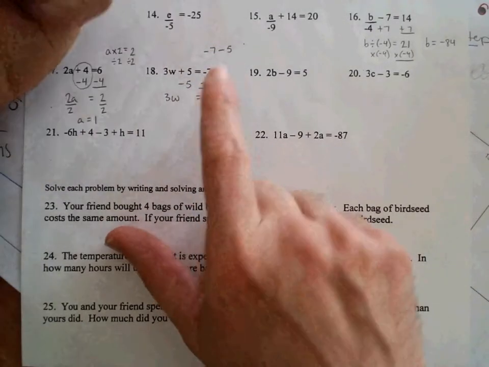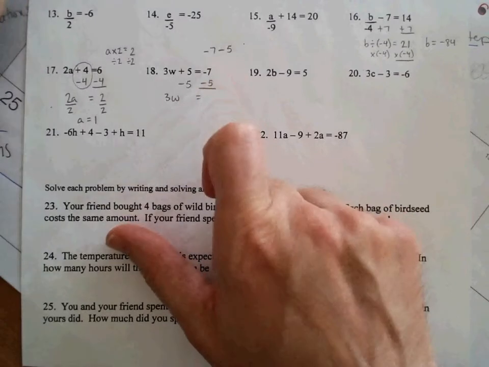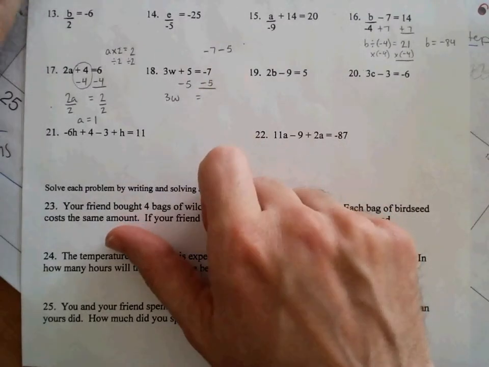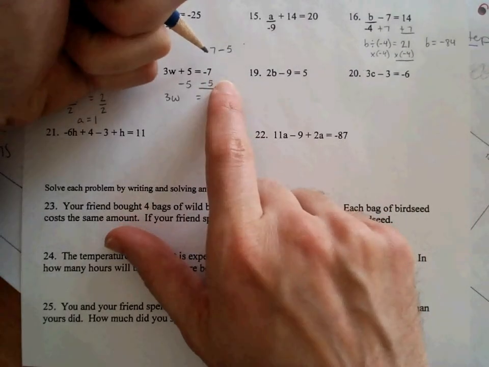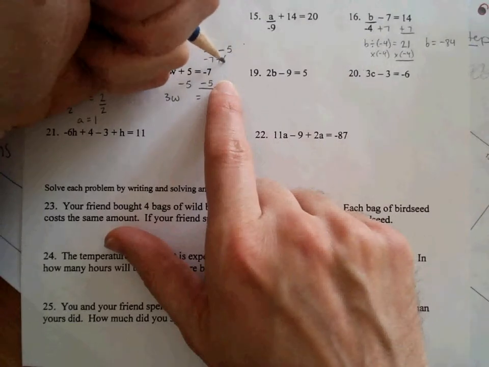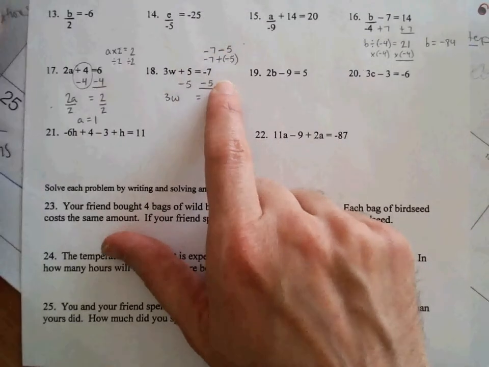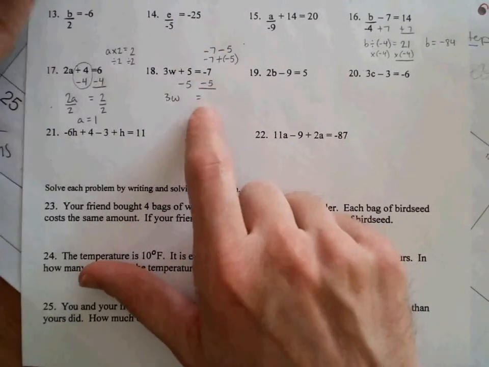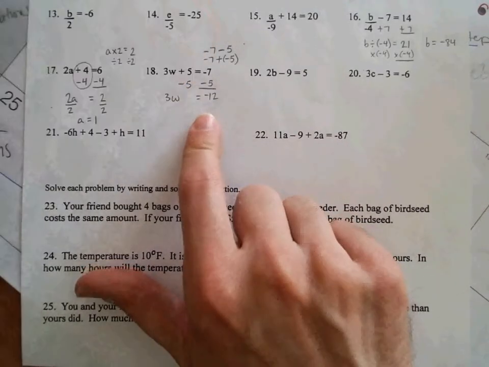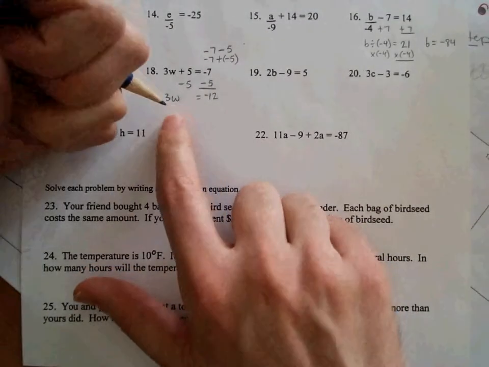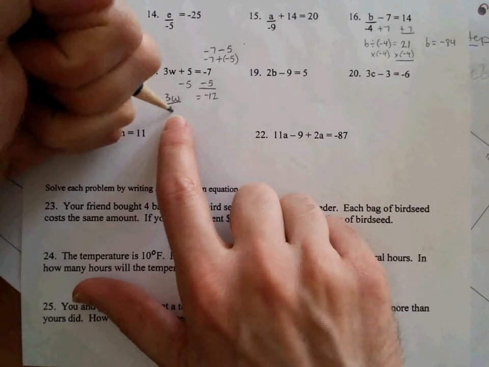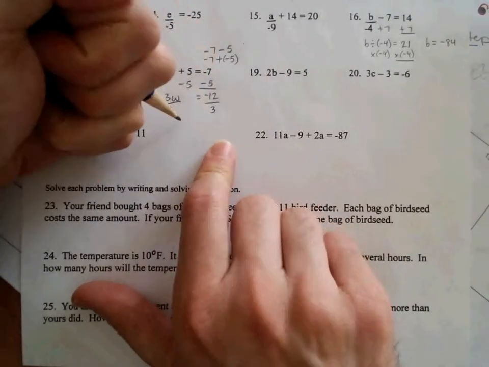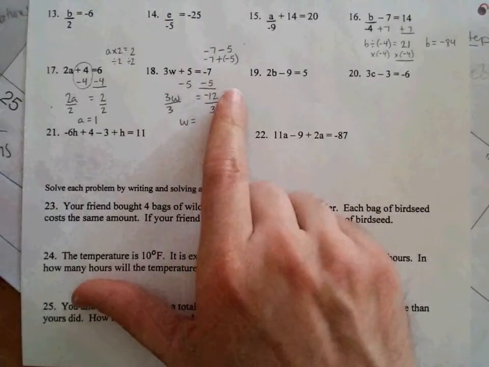So negative 7 minus 5. You can always copy, change, switch it. Some of y'all know this as keep, change, flip. Have you learned it in the past? That's fine. We talked about this back in August. So here, if you do copy, change, switch it, you'd have negative 7 plus negative 5, which is negative 12. And then just simply finish this off by doing the opposite of multiplying by 3, which is dividing by 3. Do it to one side, do it to the other side.